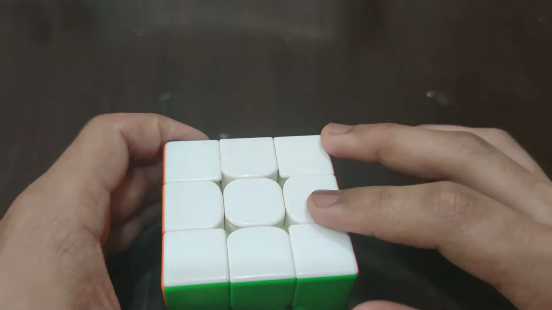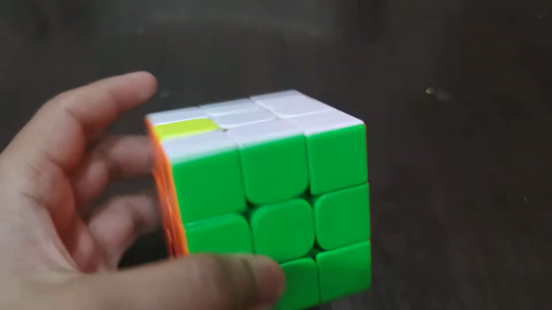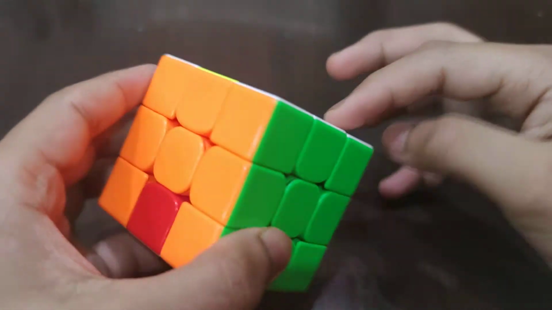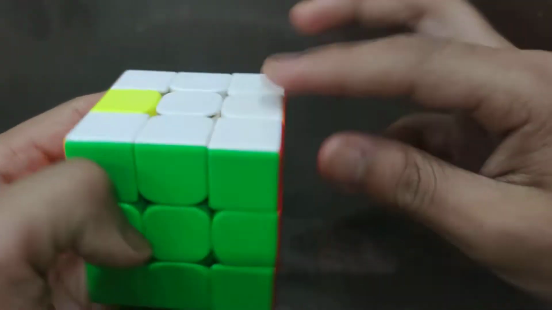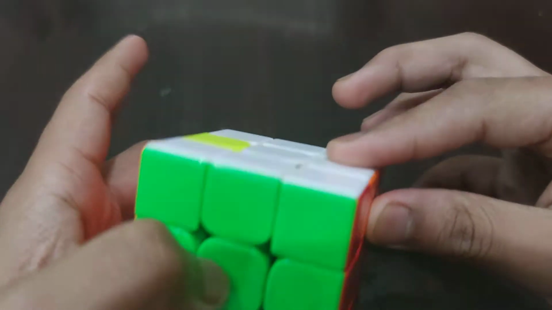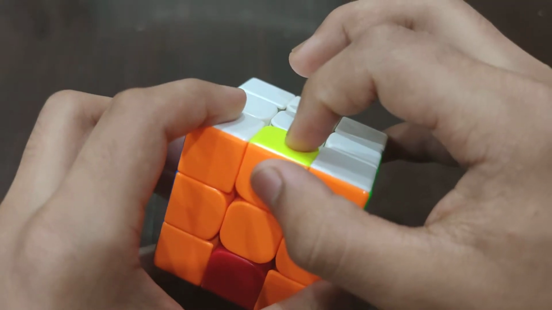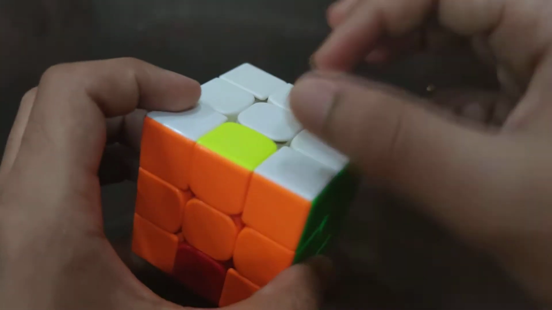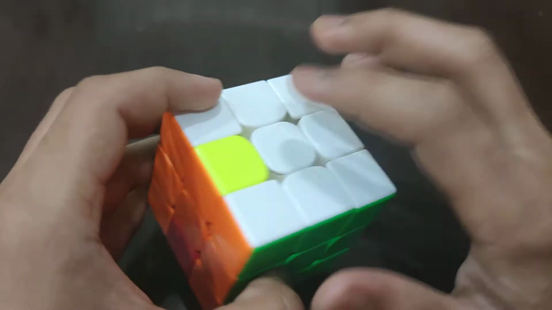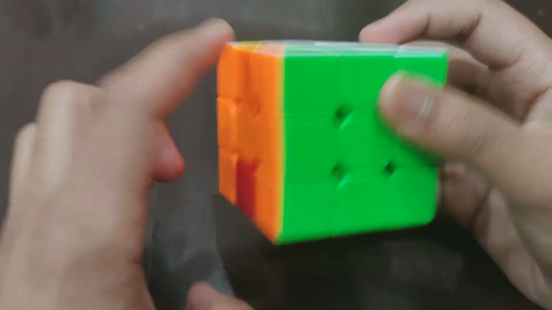This is the buffer piece, so let's give you another example. In this case right here, this piece needs to go here. So this piece will swap with this piece. Remember that when we swap this piece, it will also swap this one. So then this piece would go here, and this will become the buffer piece, and this one goes right here.